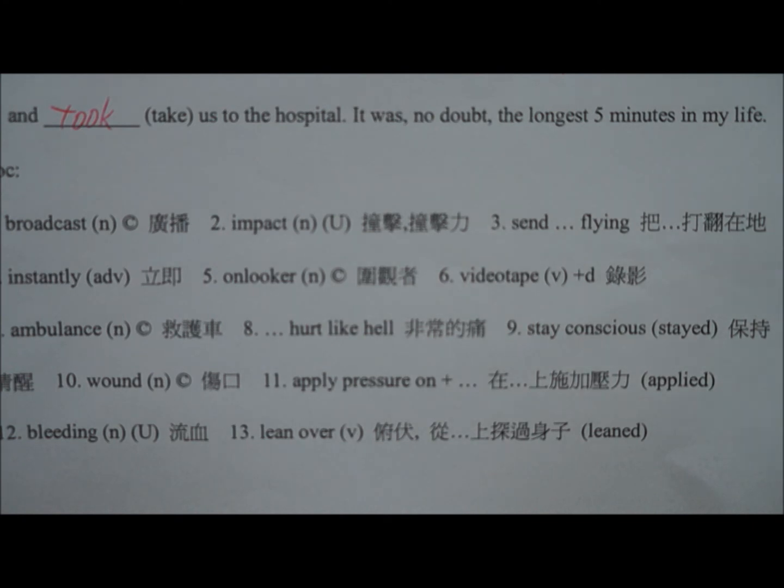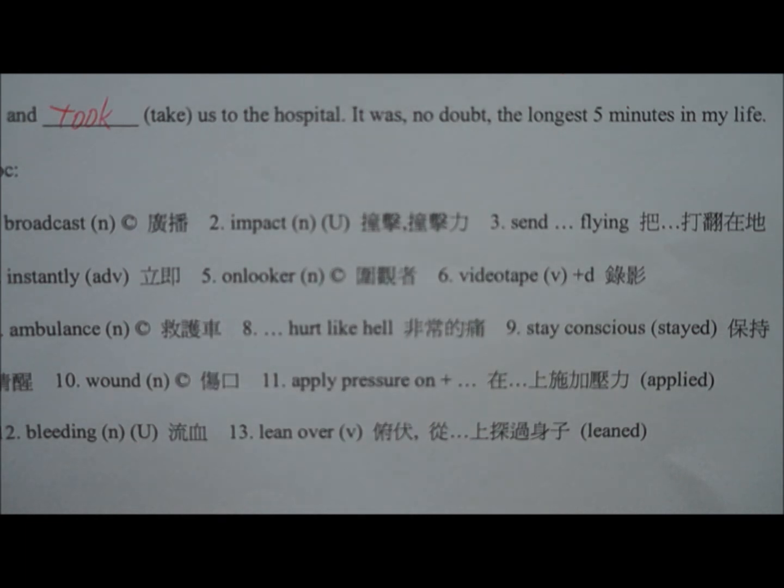So let's look at the vocabulary down below. Number 1, broadcast. Number 2, impact. Number 3, send something flying. Number 4, instantly. Number 5, onlooker. Number 6, videotape. Number 7, ambulance. Number 8, hurt like hell. Something hurt like hell. Number 9, stay conscious. Number 10, wound. Number 11, apply pressure. Apply pressure on something. Usually we use it with wound or cut.